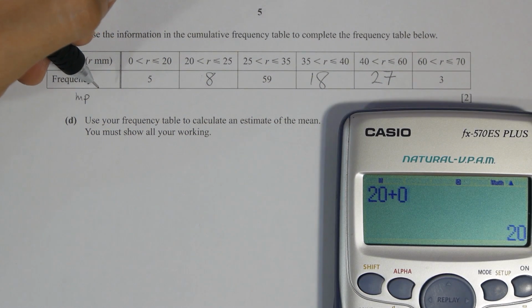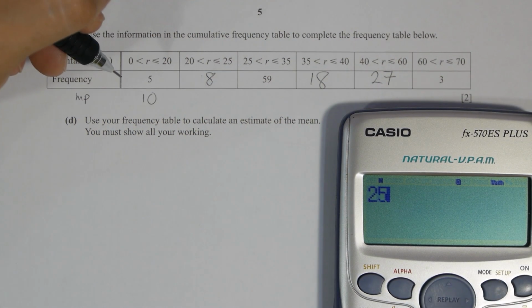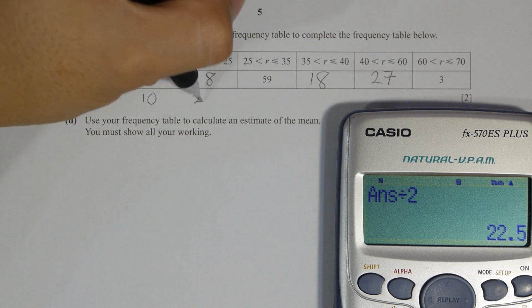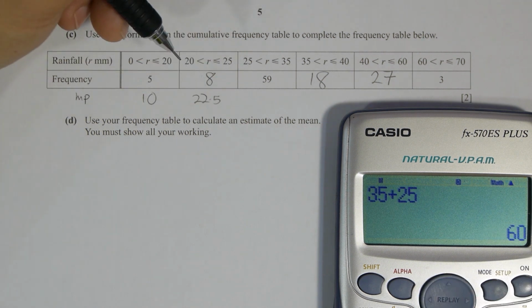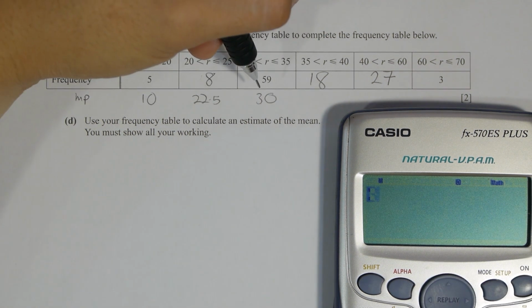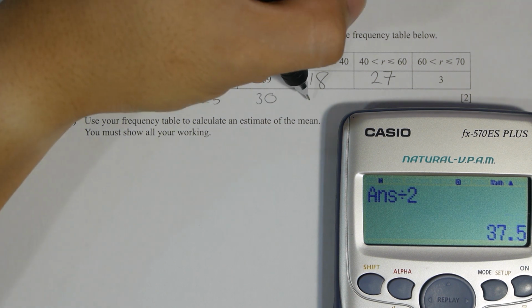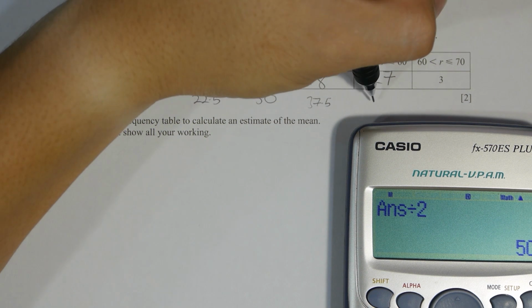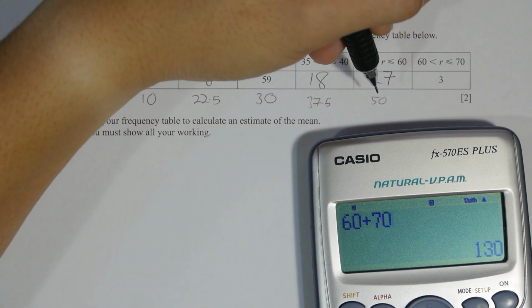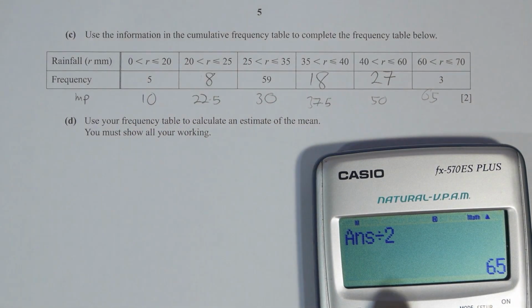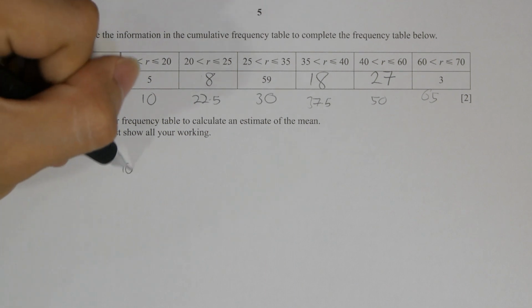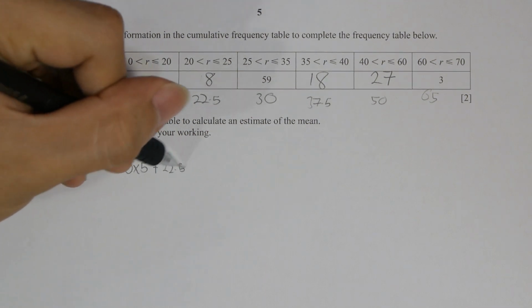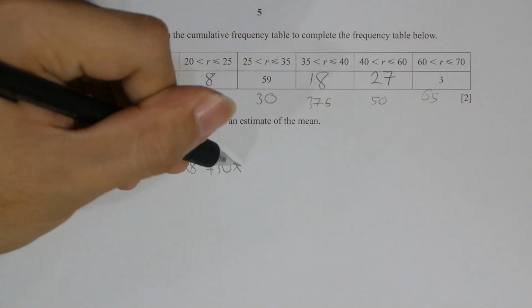So the next step for you to do question D is to find the midpoint of the intervals. So it is 10, 22.5, 30, 37.5, 50, and 65. Okay, then multiply each by its respective frequency and divide by 120. So the final result will actually be 35.17.